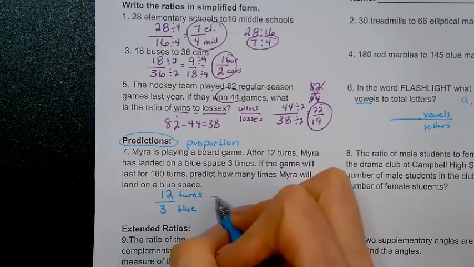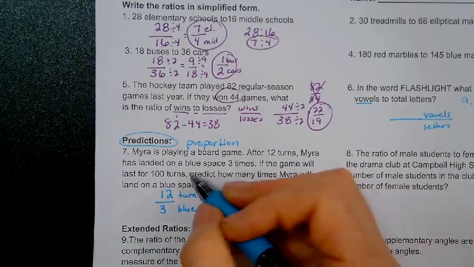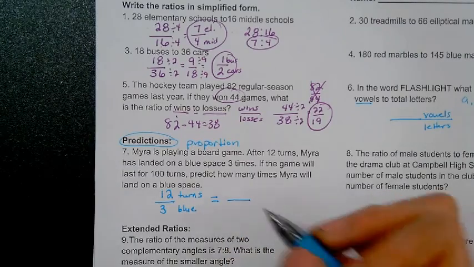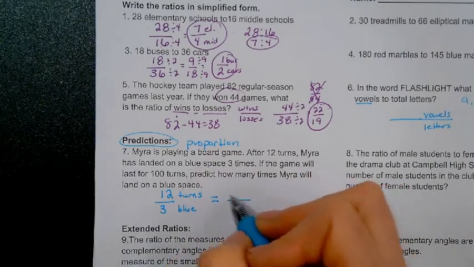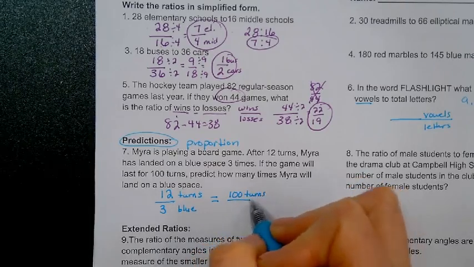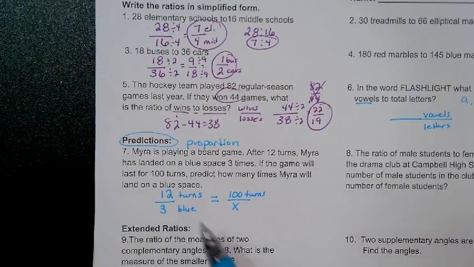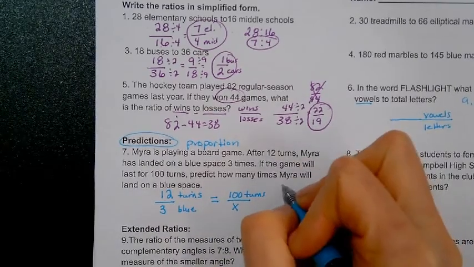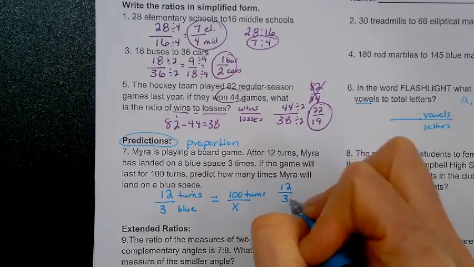Well, if she takes 100 turns, how many times will she land on a blue space? Remember, these units have to match. So I'm going to put 100 turns up here. And we're going to solve for how many times. So if for every 12 times she hits 3 blues, then how many will she hit for 100 times? And this is the proportion. Okay, I can rewrite it with just numbers if that helps.